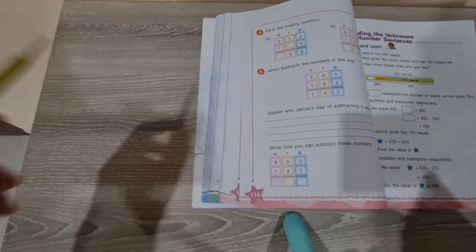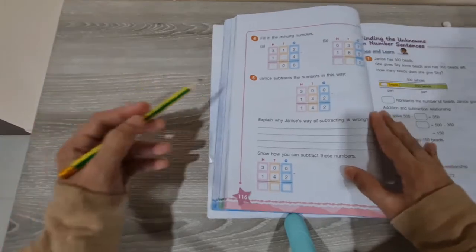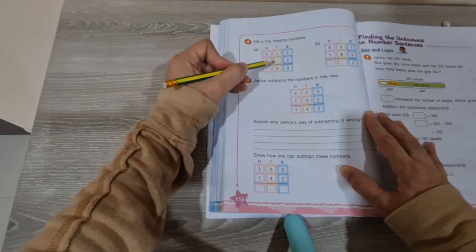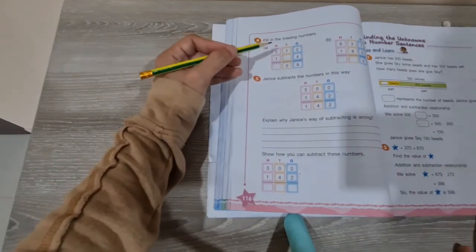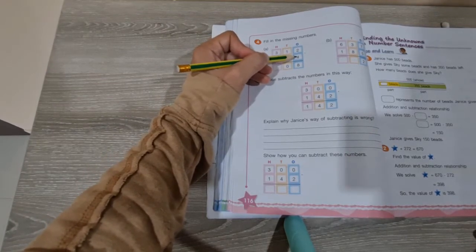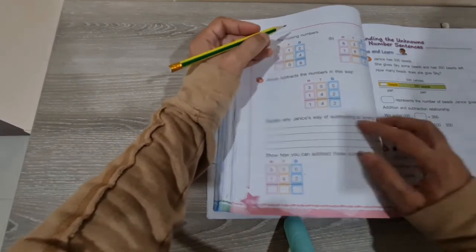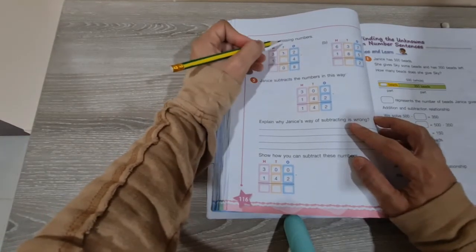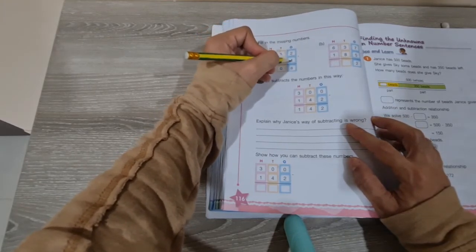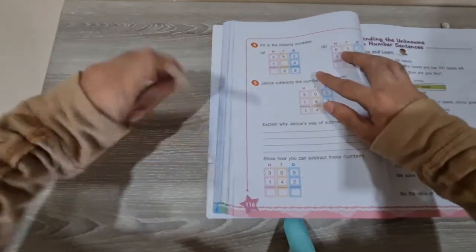Okay, we're almost done for today. Let us finish the last page. Okay, on page 116. 312 minus what number should we put here inside? Because 2 minus 4 cannot be. So, 2 will borrow from 1. So, this will become 0. And this will become 12. And then we count 4 in your mind. 4, 5, 6, 7, 8, 9, 10, 11, 12. 8. That's why there is 8 here.